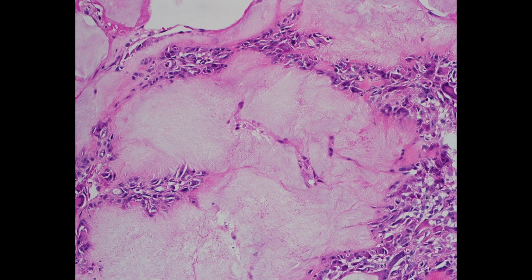Here we see a histology of a case of acute gout. Either acute or chronic gout. We see macrophages and granulocytes surrounding these amorphous deposits.